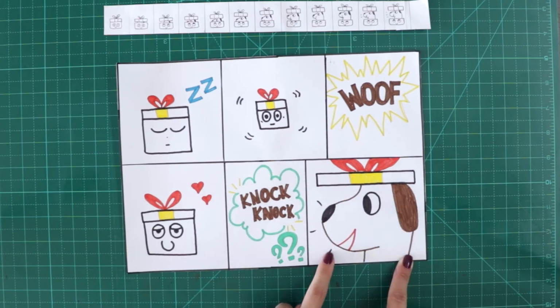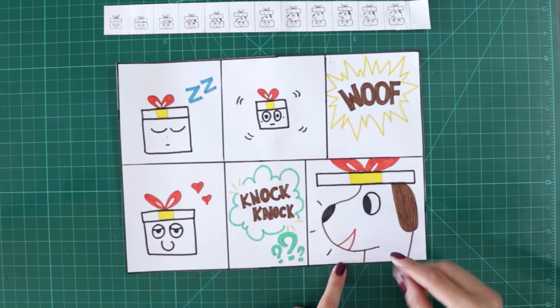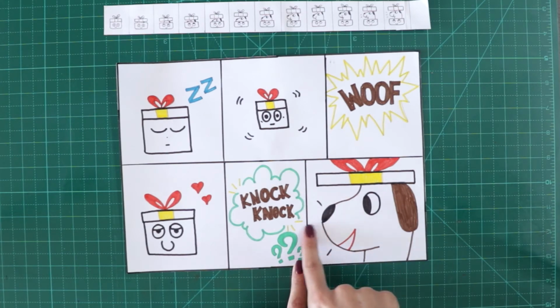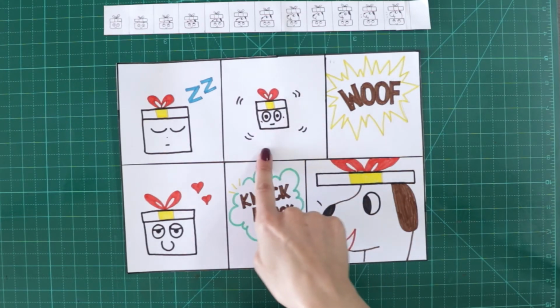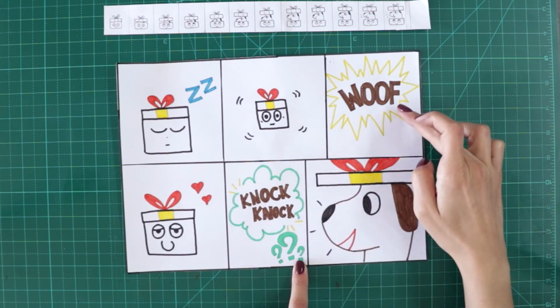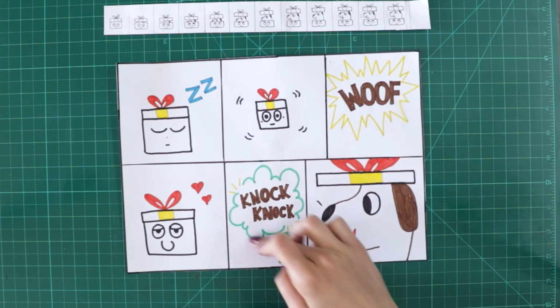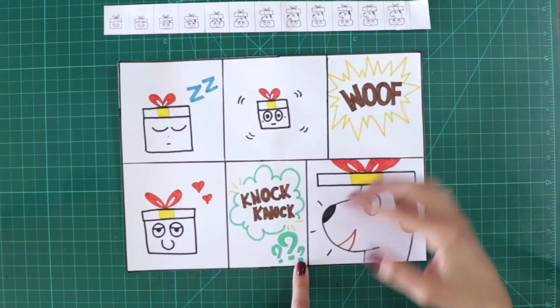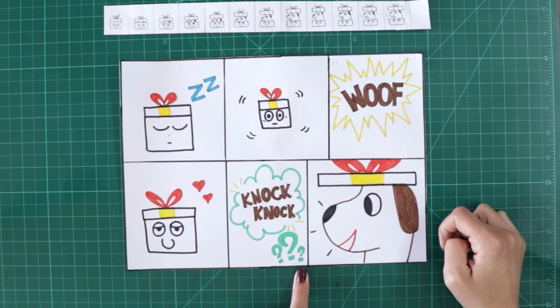And check that here I added those 3 lines over here. That means that the dog is barking, woof, woof. So sometimes if you add those lines, it can show the movement or the idea that you want. You don't need to add onomatopoeias or bubbles in every square to show people what you want to say.